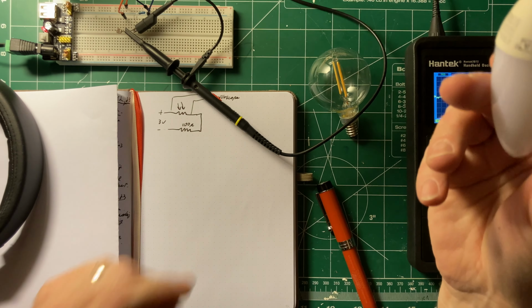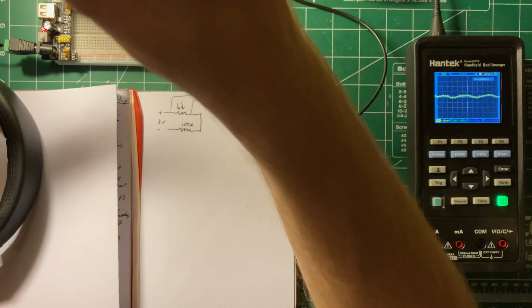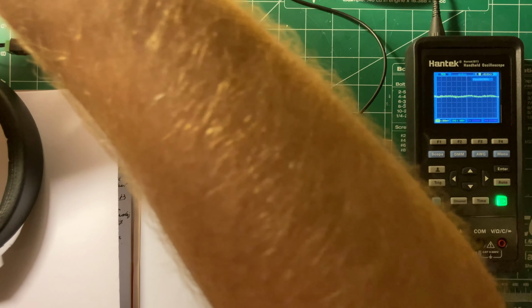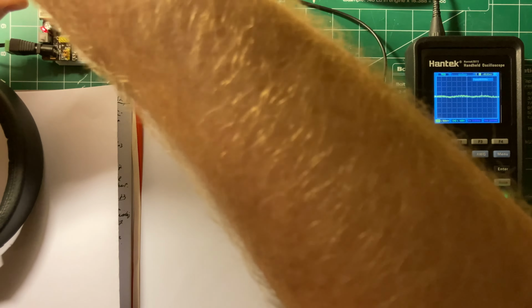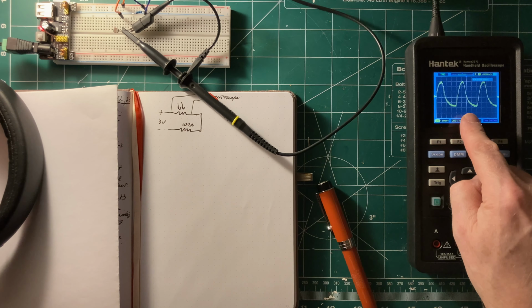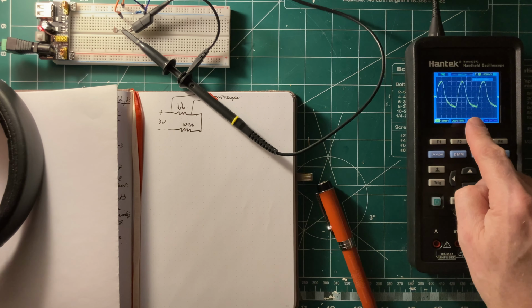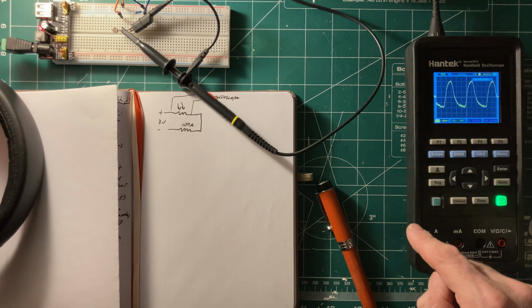This one doesn't really flicker noticeably to me, nor does the fluorescent most of the time. Again, sorry about my arm in the way, but this one flickers quite noticeably to me. And look at that. You can see that the waveform is really quite different. It's almost sawtooth. It's spending a lot of time off, I guess. So there's a blanking period which we didn't see with the other two.